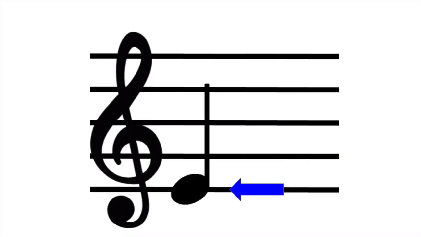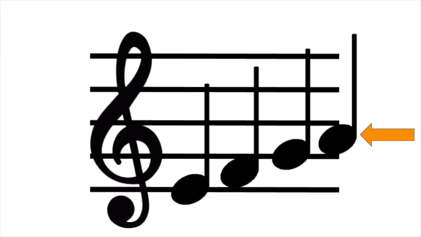Notes step up the staff in order: line, space, etc. With this knowledge, you can count up or down the musical alphabet to figure out every note on the staff.